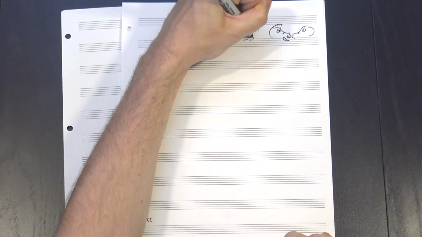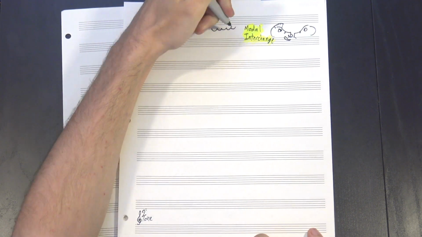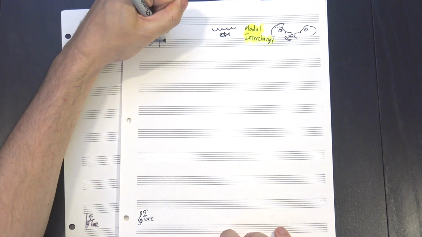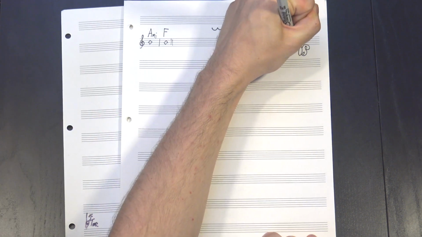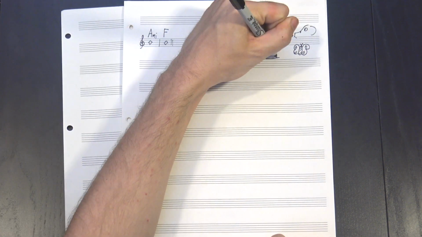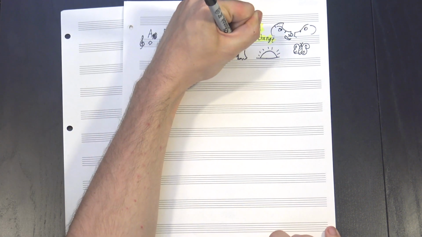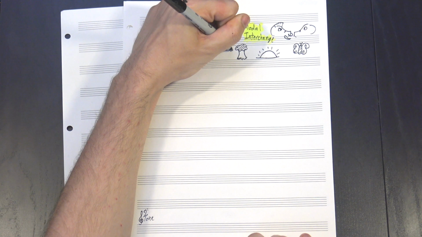The most obvious example is what's called modal interchange, where we borrow chords from different scales. For instance, in the key of A minor, there's an F major, and the two of those have a normal mediant relationship. However, if we use A major instead, we get this. And even though we've still got a third between the two roots, we've only got one common tone.